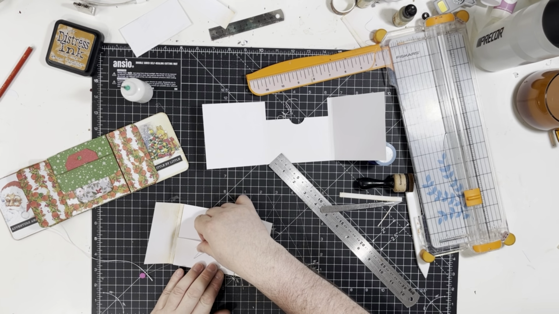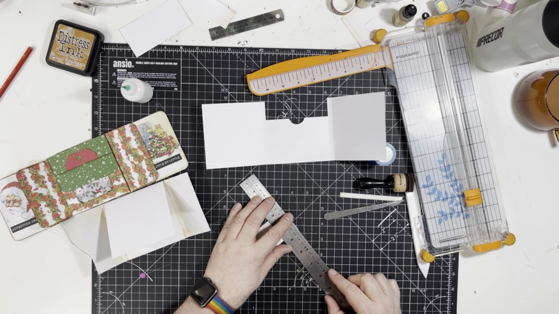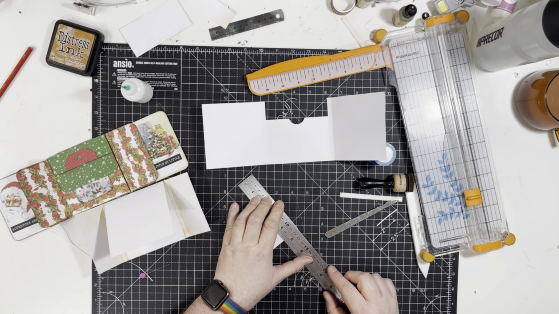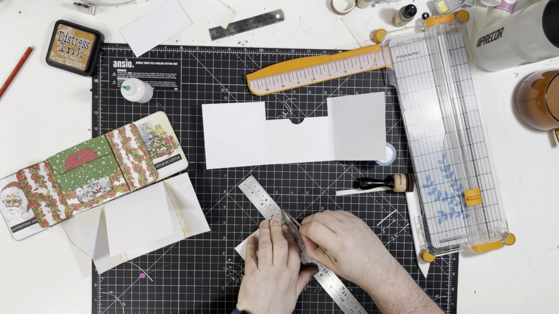And if we've cut this down a bit, we might need to cut this. Yep, there's a little bit that needs to come off this because we cut that down slightly by width to allow it to fit within the fold lines.